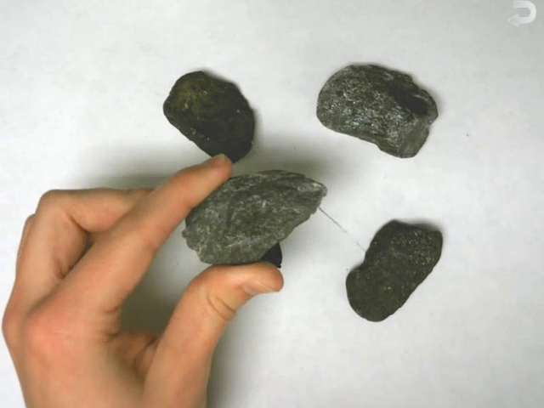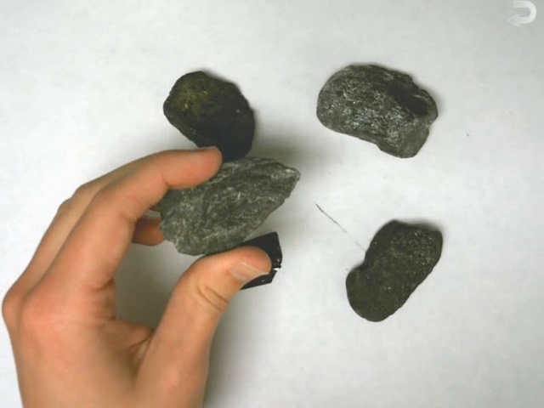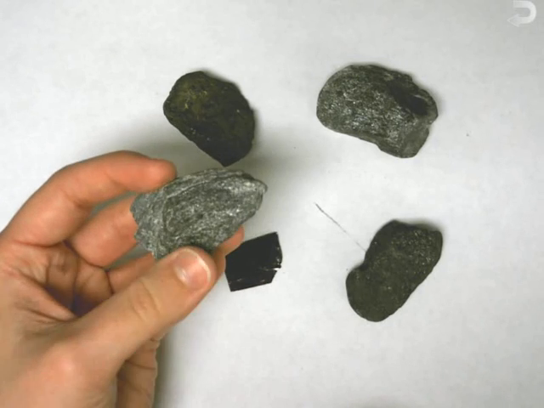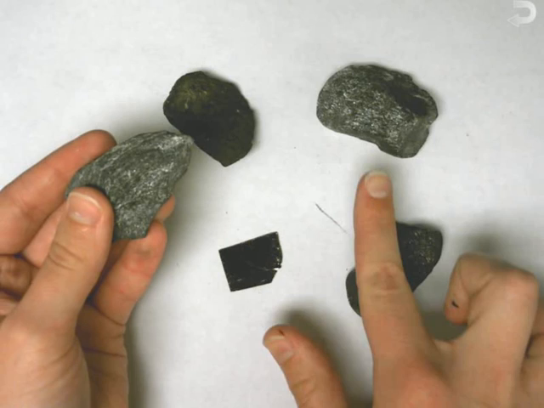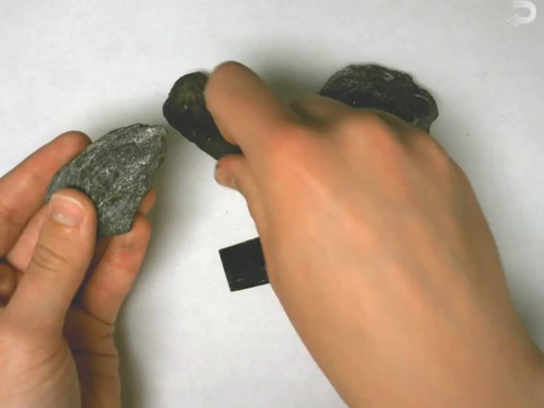Now, talc is the softest mineral of all of the minerals you have to identify. It's actually the softest mineral known to man. And it can be scratched very easily, notably by your fingernail. So when you have all of your dark minerals in front of you, you might also want to try scratching them with your fingernail. You'll notice that you can't make much of a dent in these.